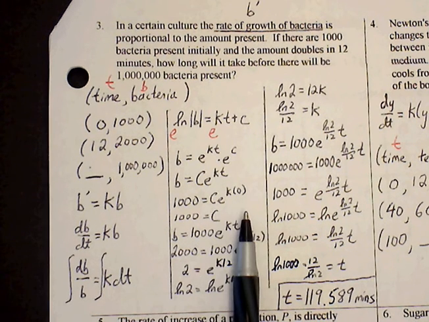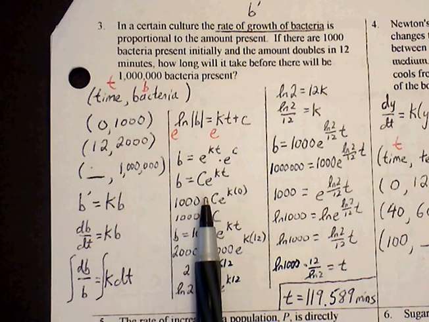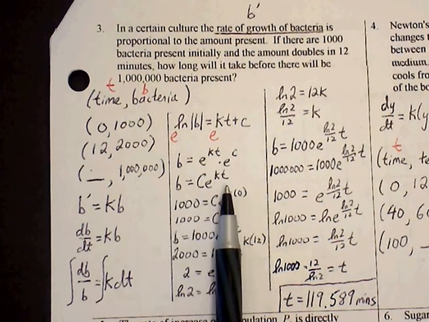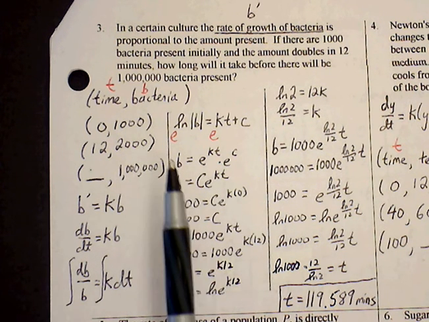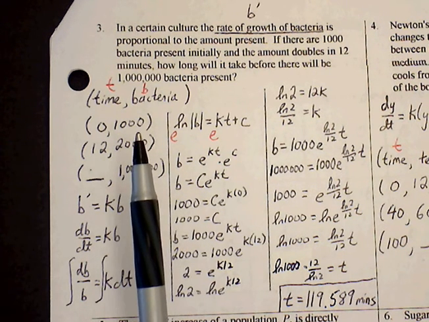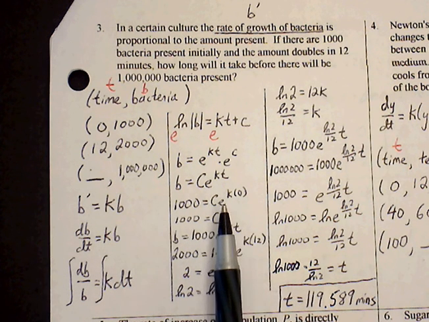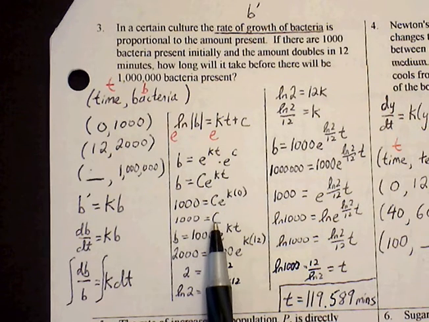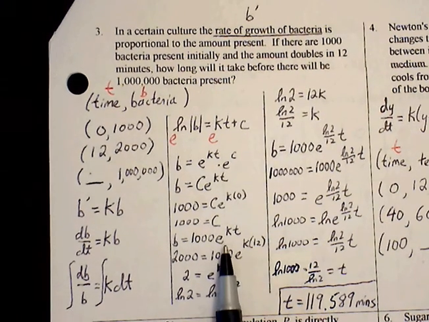We're going to plug in the ordered pairs one at a time to solve for our missing information. We're missing the C value, we're missing the K value. So let's plug in the first ordered pair, 0, 1,000. So 1,000 plugs in for B, 0 plugs in for T. So k times 0 is 0, e to the 0 is 1, so our initial amount C is simply 1,000. So B is equal to 1,000 e to the kt.